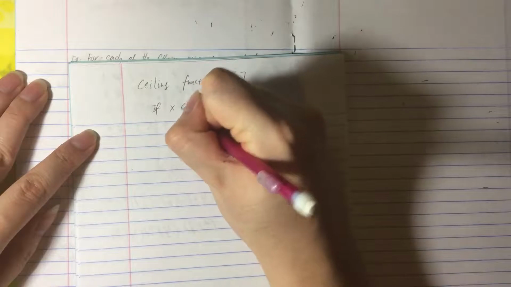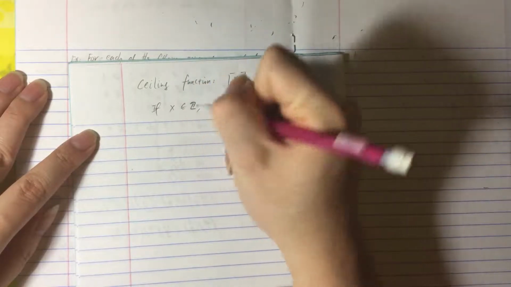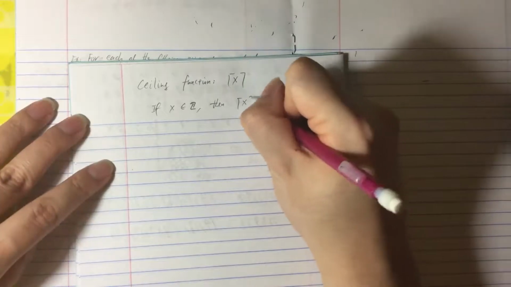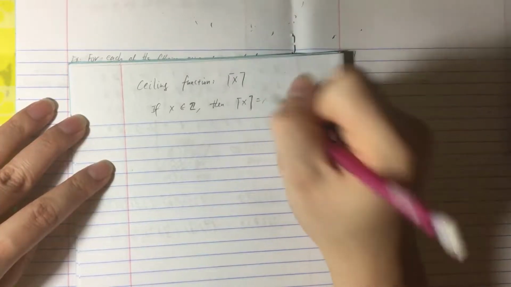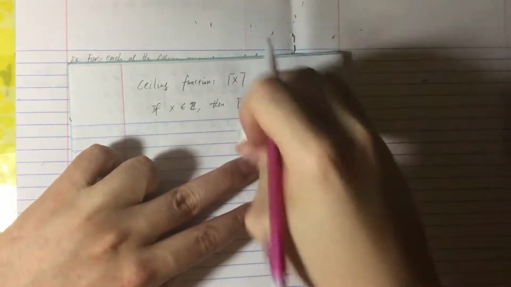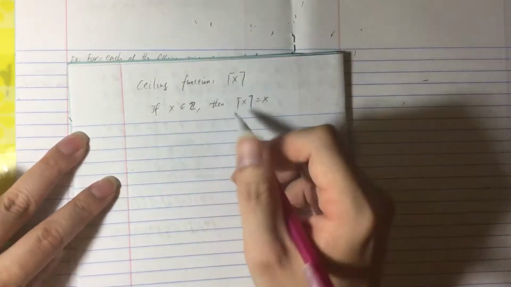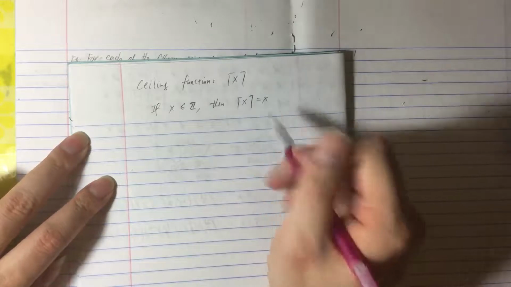If x is a whole number, an integer, then the ceiling function of x stays the same.